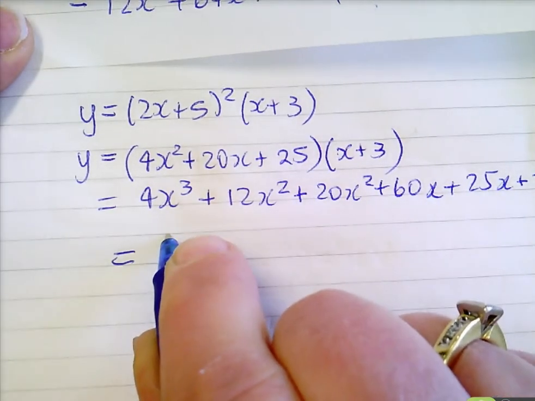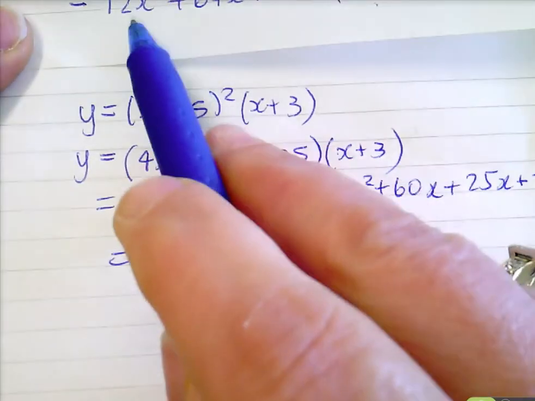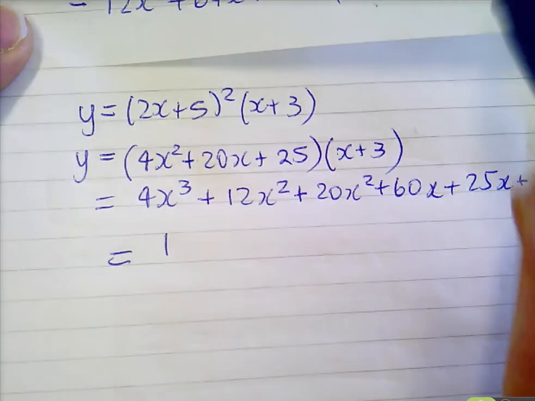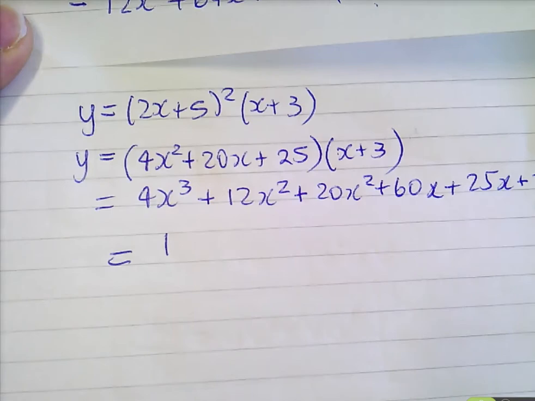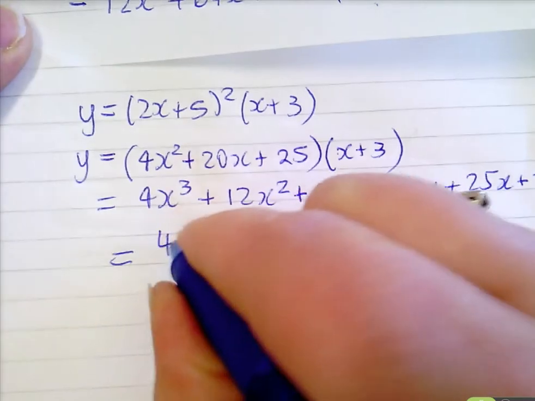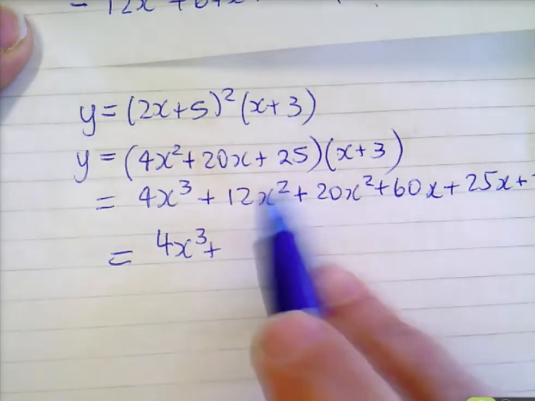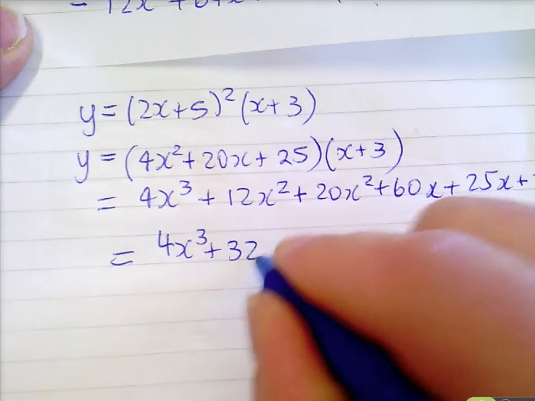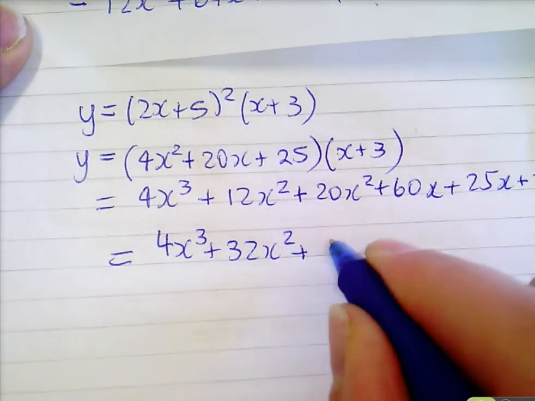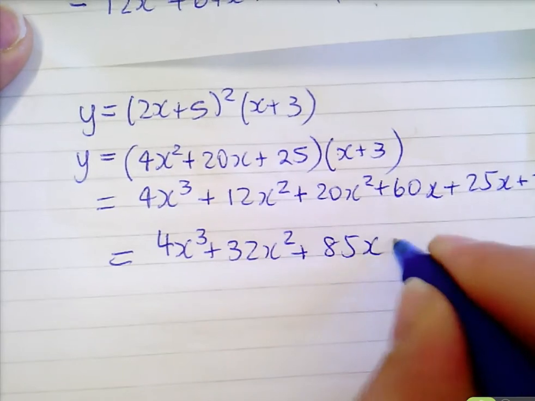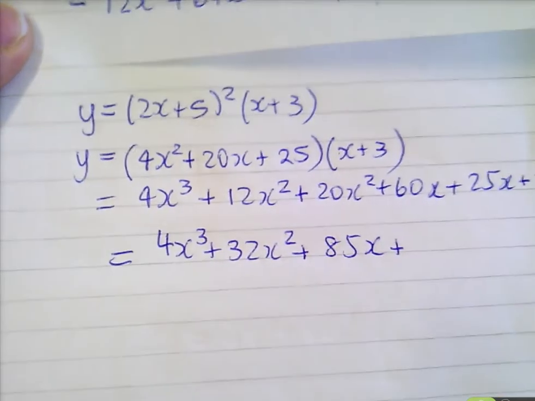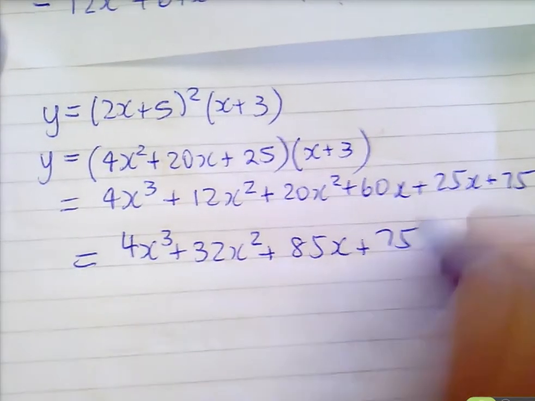I've got a problem. Why don't I have a cube? Oh, yeah, that's okay. 4x cubed plus 32x squared plus 85x plus 75. Now, that's what y is.